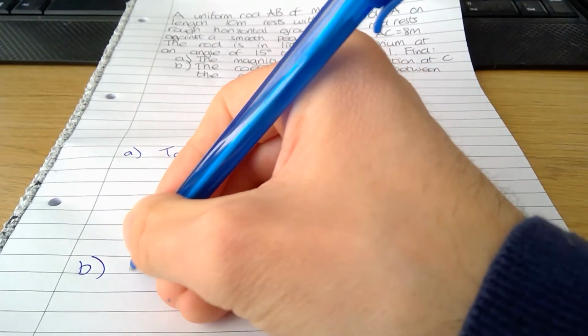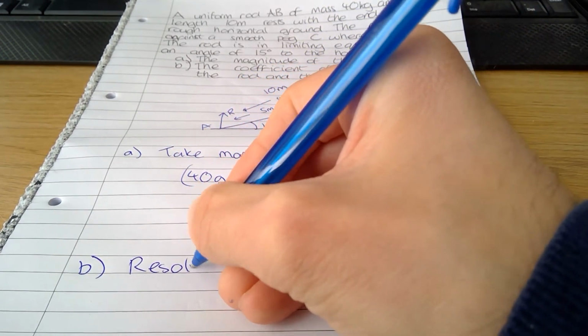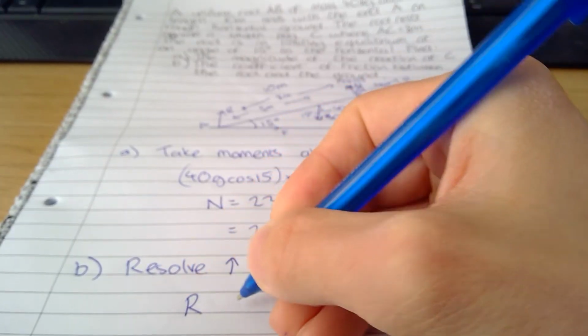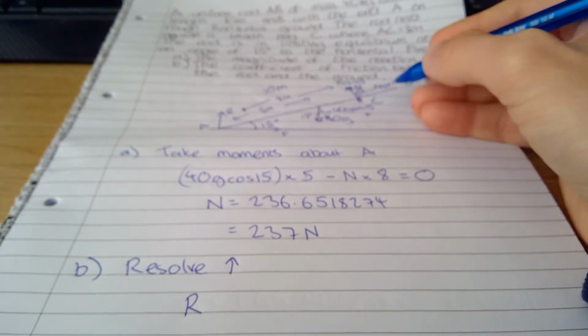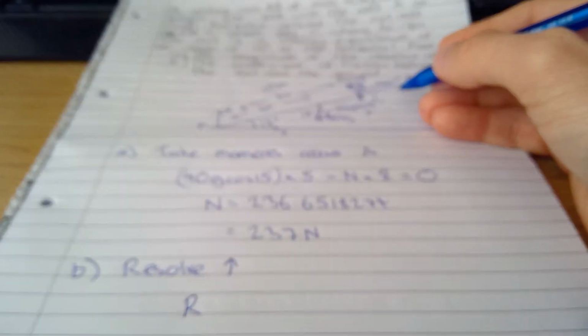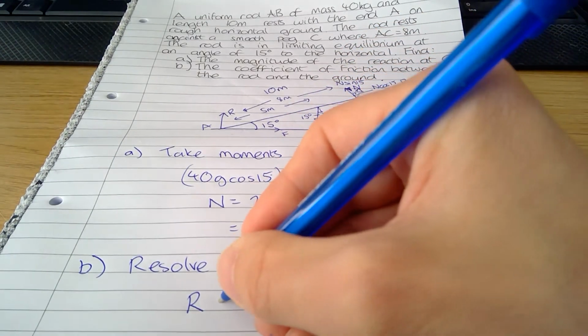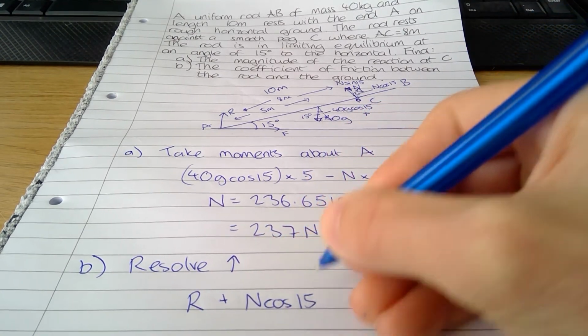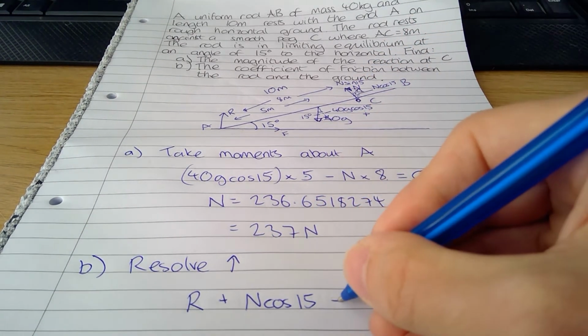Okay, so if we resolve vertically, we've got R going upwards, we've got N cos 15 also going upwards. And then we've got 40 G acting downwards.